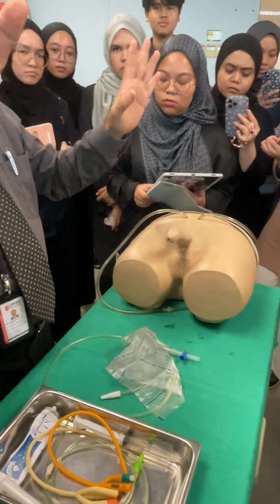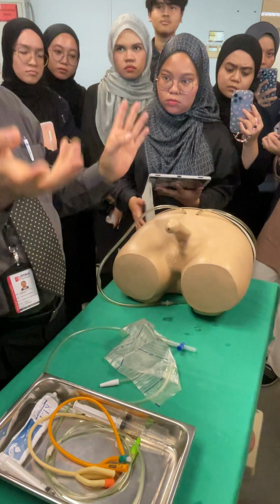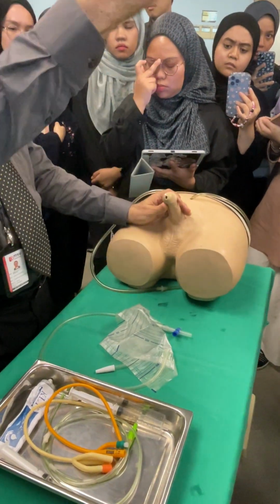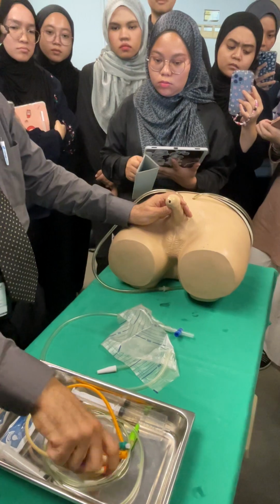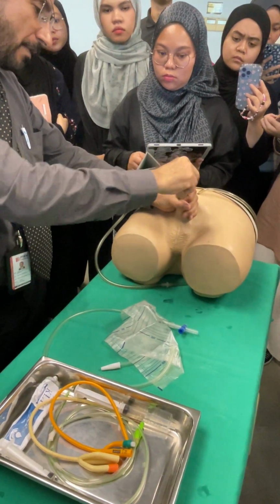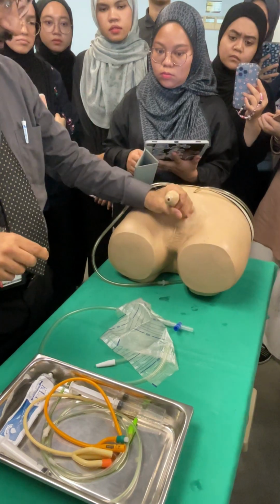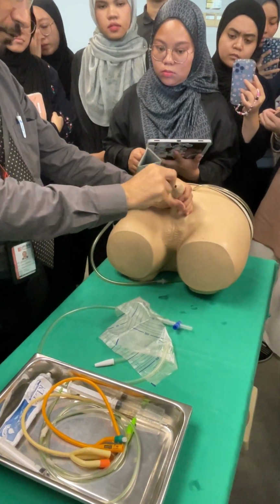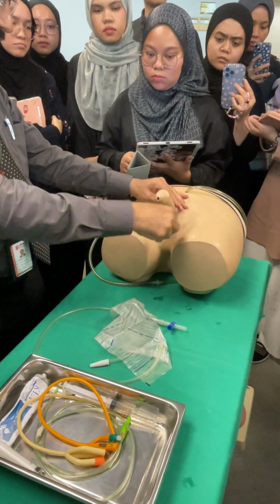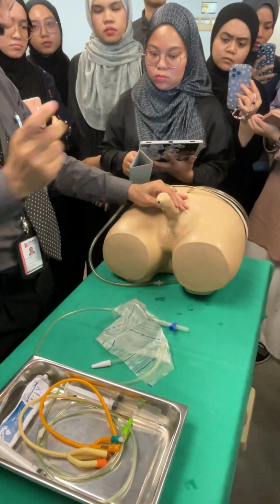You don't have it. There is no need to take a photo because this is not correct. Okay, I don't have forceps. I don't have chlorhexidine, but you have to imagine you have the chlorhexidine. Take the cotton. You have to hold the penis and start from the tip. This is non-sterile. My hand is non-sterile now. So from the tip, one, two, three with chlorhexidine.